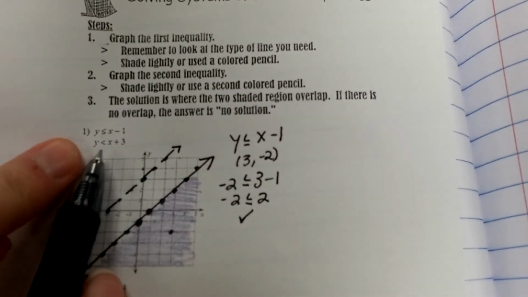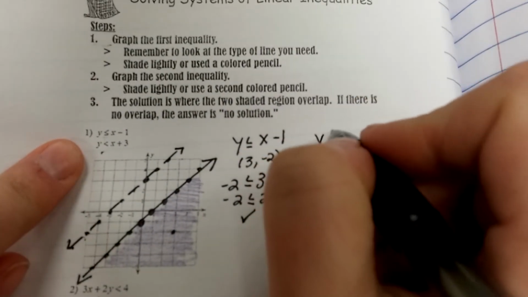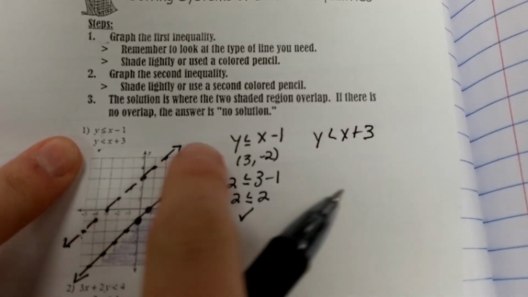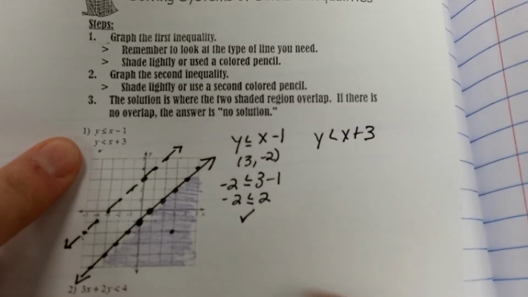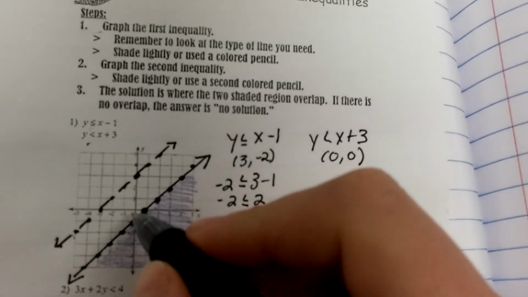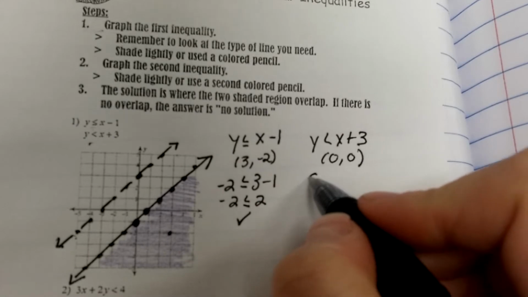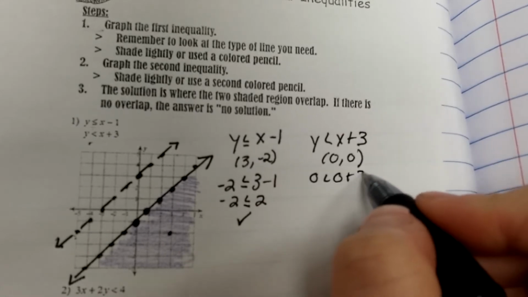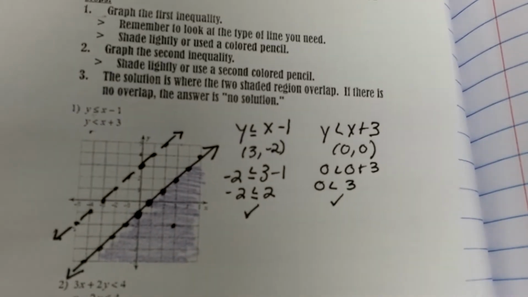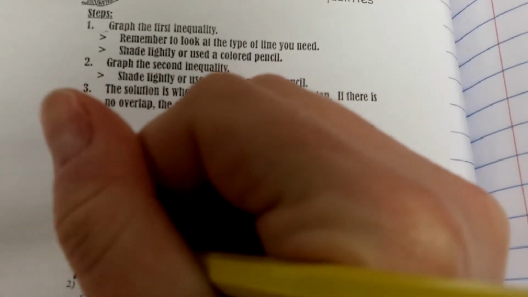And this is y is less than x plus 3. So again, we can pick a test point. I think it's going to end up being below here because it's less than, but we just want to double check. So I'm going to try with 0, 0. That's the easiest one to pick. So that gives me 0 is less than 0 plus 3. So 0 is less than 3, and that checks out. So again, I'm shading below.